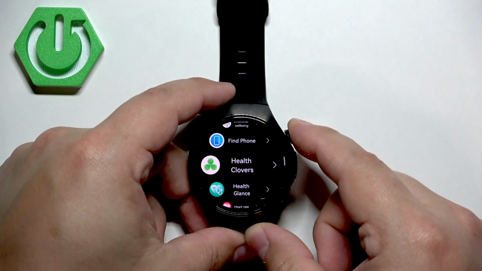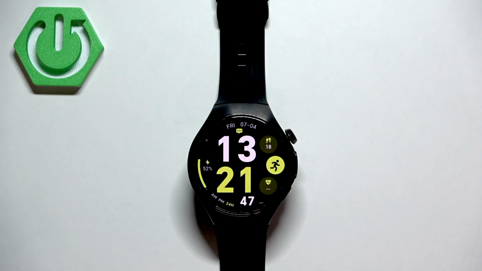Okay, and once you're done, you can press the crown button, and that's how you uninstall applications on this watch.